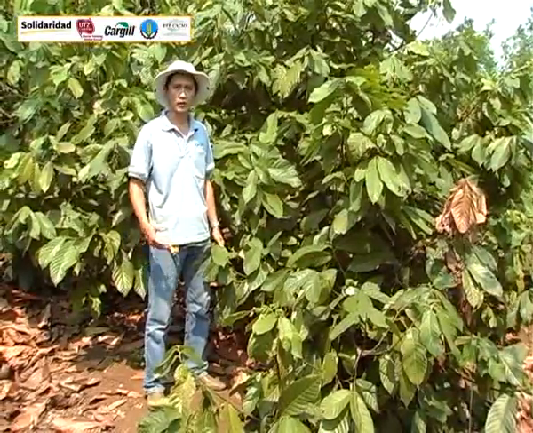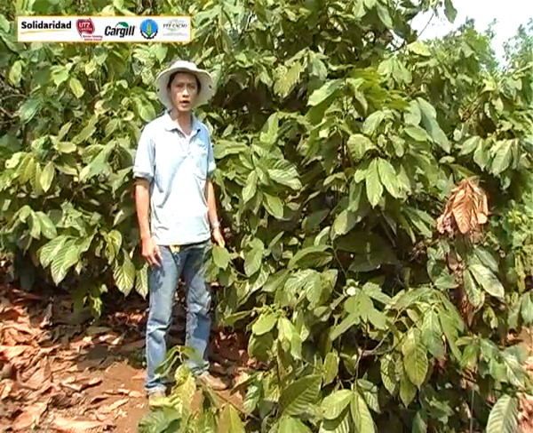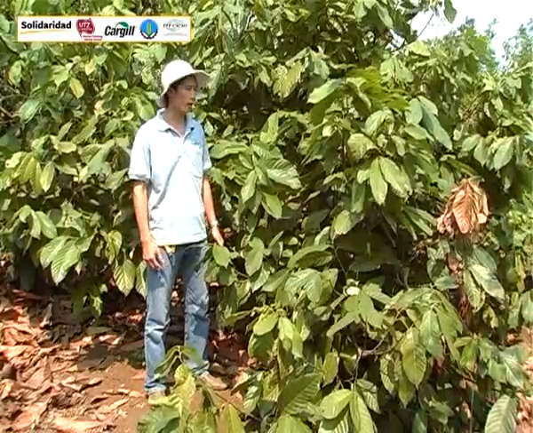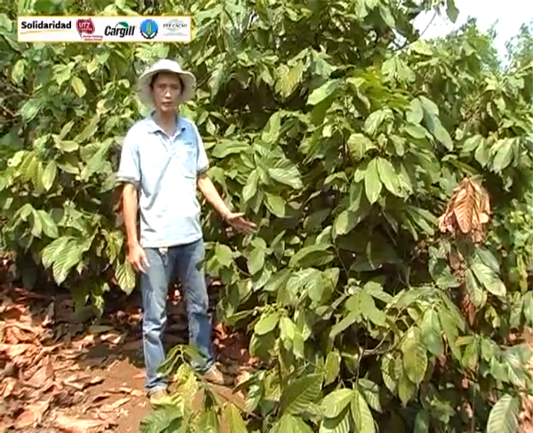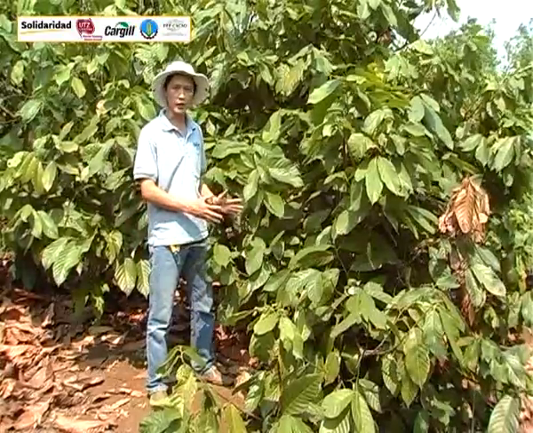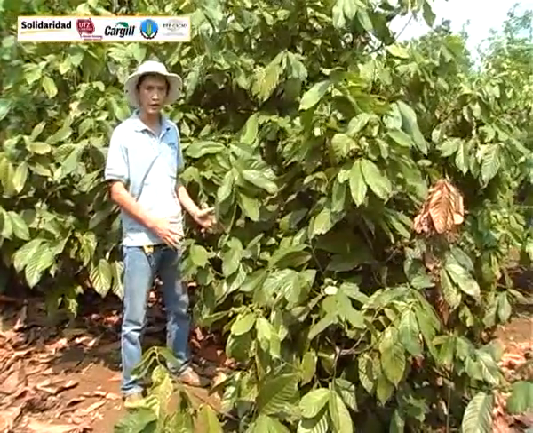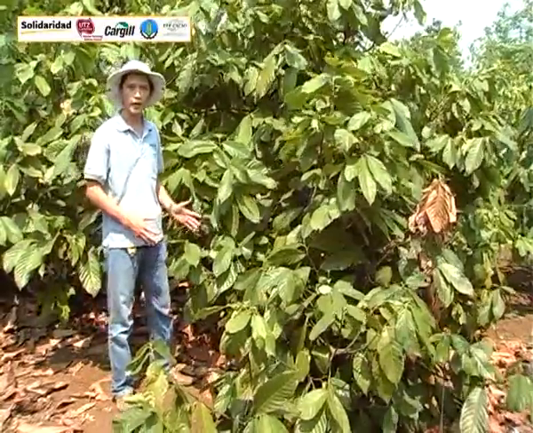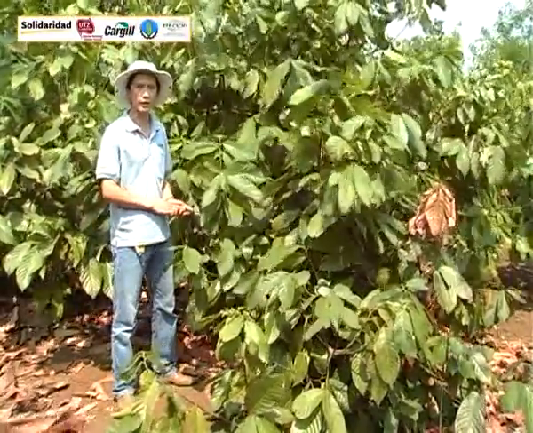If we practice good pruning techniques during the establishment stage, we will not encounter situations like this cocoa tree. Here, the cocoa tree was not pruned during the establishment stage, which is why the tree has many crawling branches, drooping branches, and especially a leaning canopy.